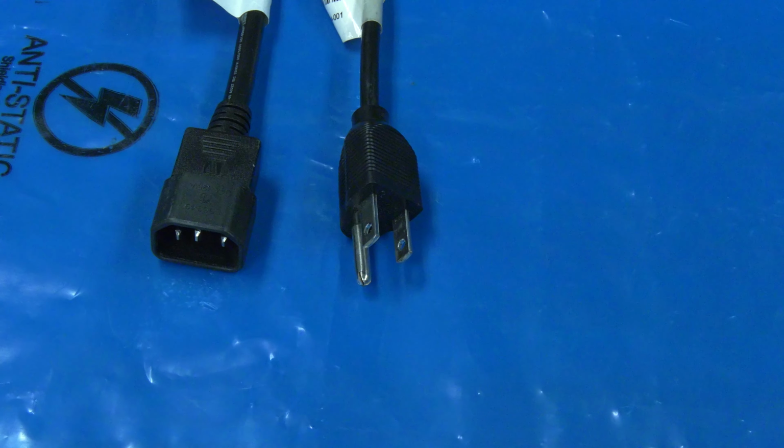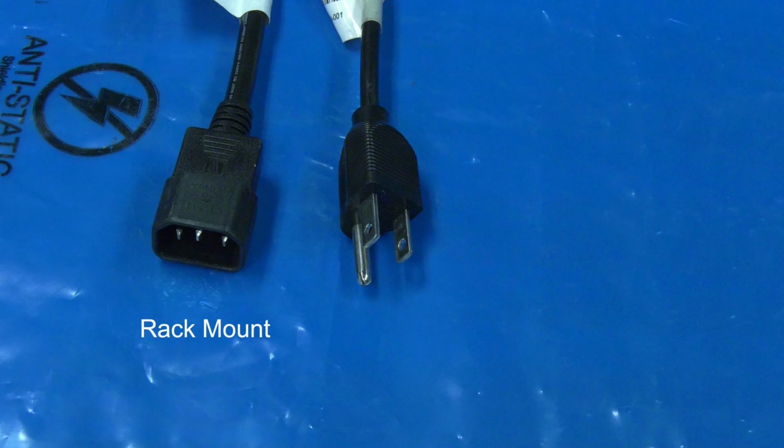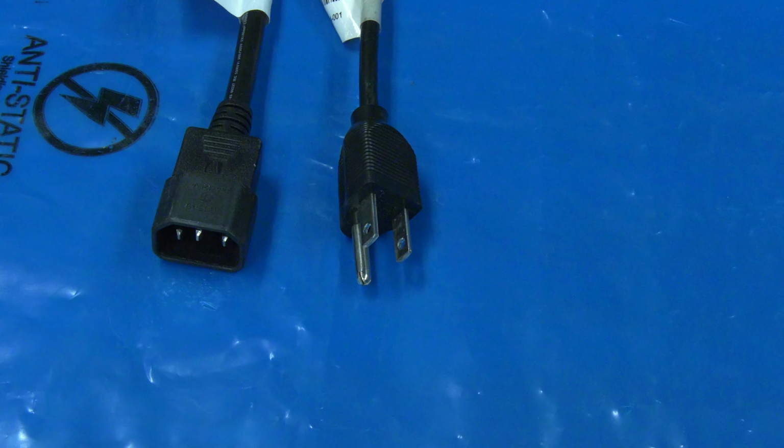Last, we are going to cover power cables. There are two main types of standard power cables that you will encounter. These are wall plug style and rack mount style. The difference between these two cables, as you can see, is the style of the plug at the end that plugs into your power source.